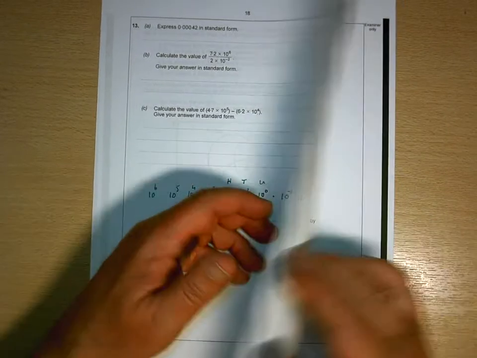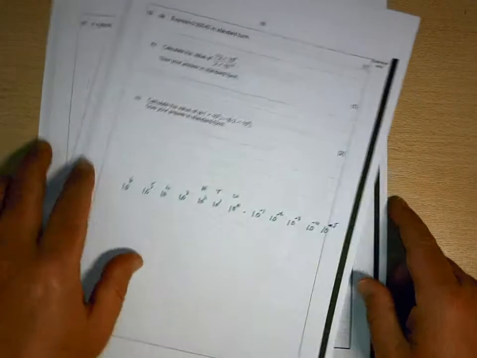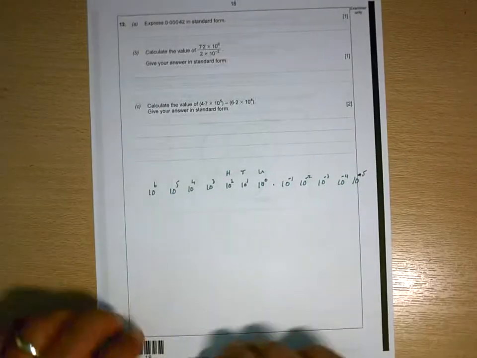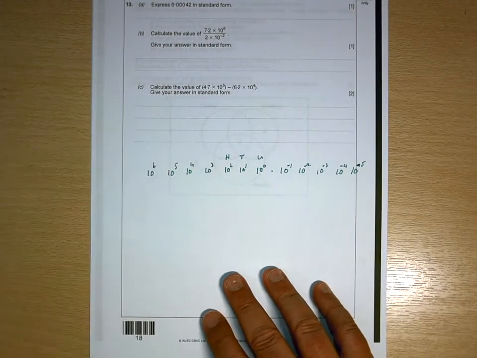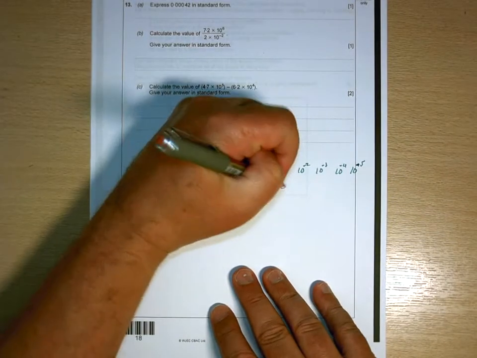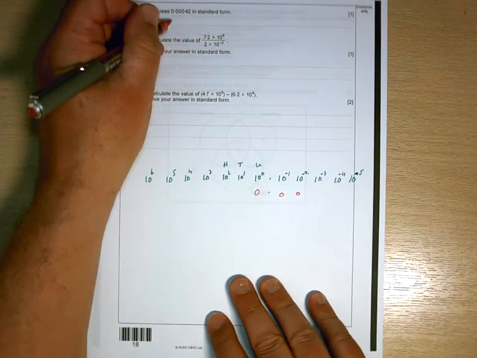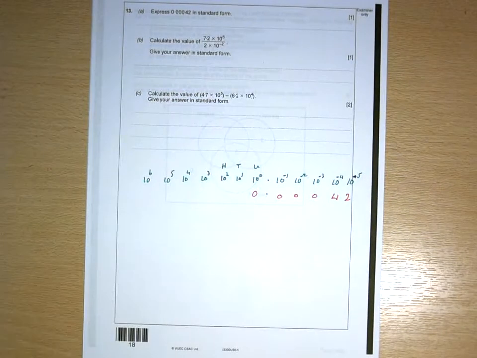So once you've got your list, and you can do this if you don't want to do it or there's no space on the question, then don't forget that at the back you've got a page for additional working. So you can do this on the back. Right, so the first number that we've got is 0.00042.